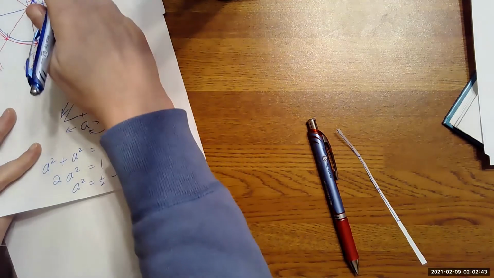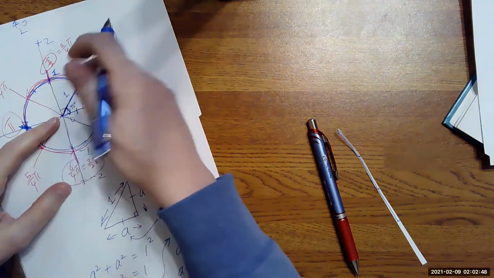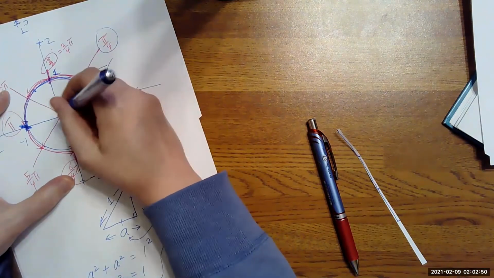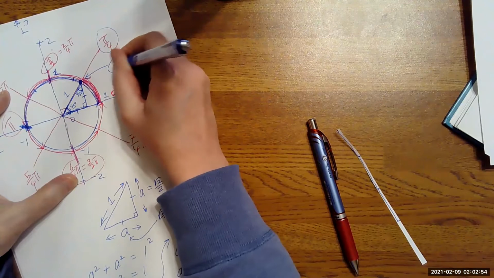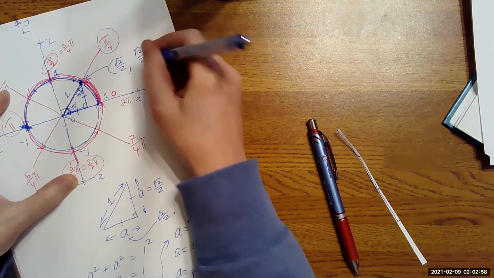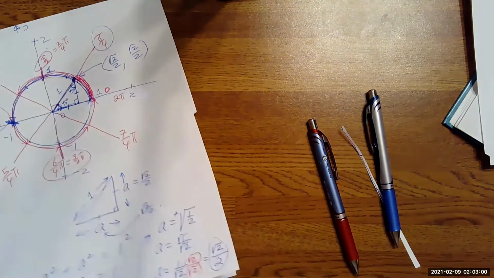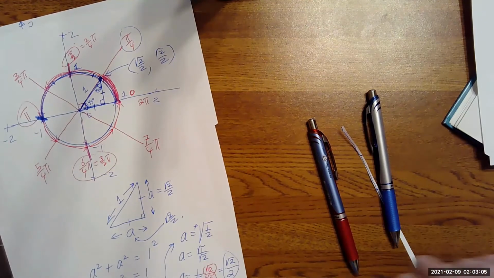And those lengths correspond to the x coordinate and y coordinate of that point. So it was over the number we computed as square root of 2 over 2, and then up square root of 2 over 2. And these coordinates, let me find a fresh piece of paper.